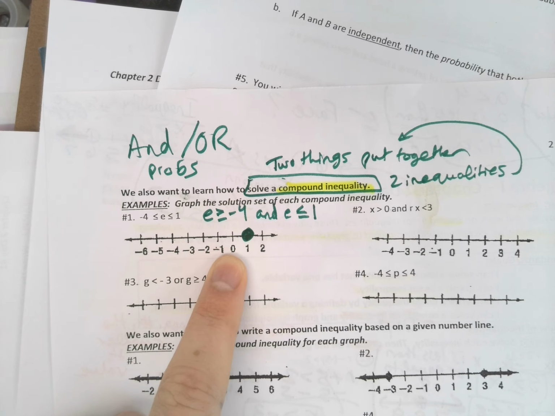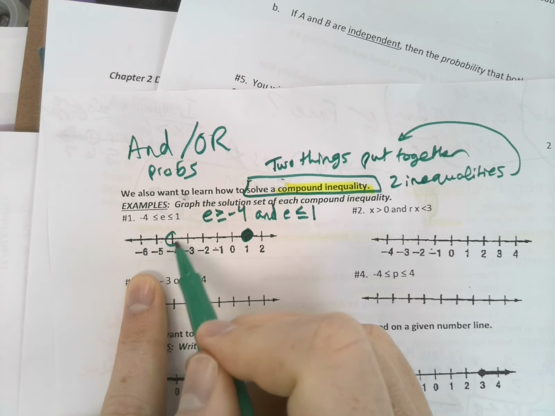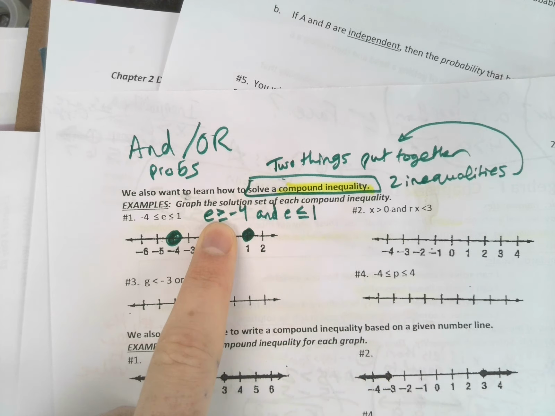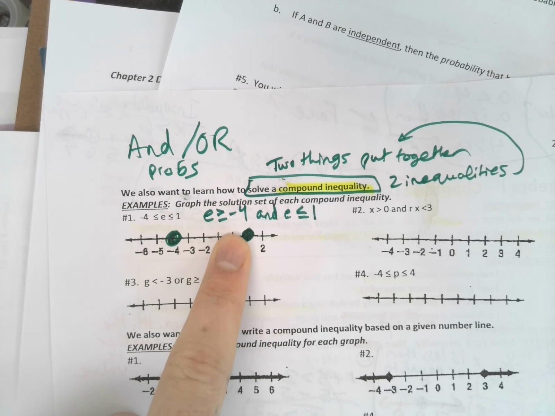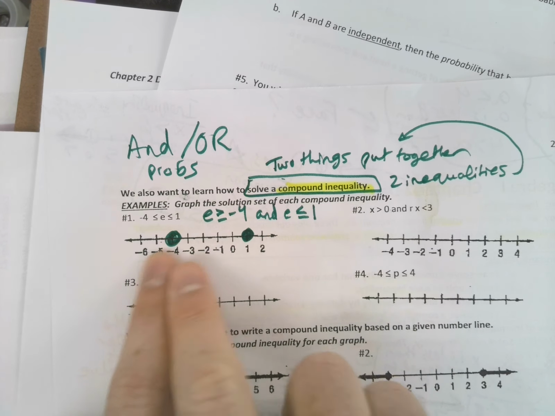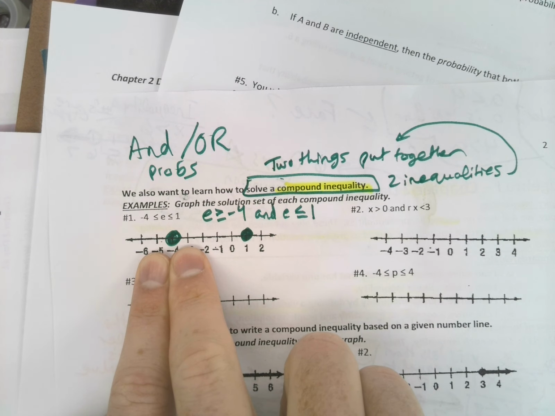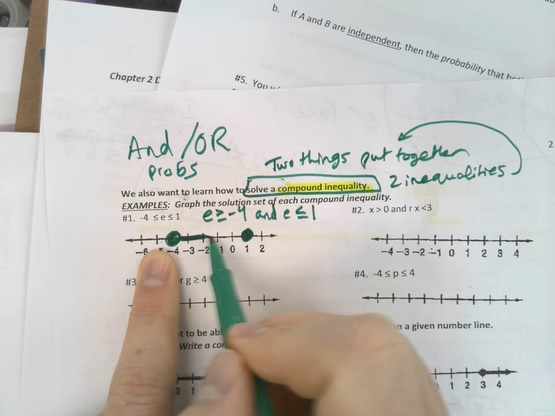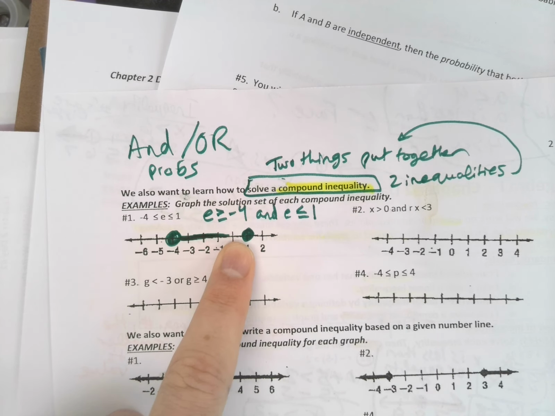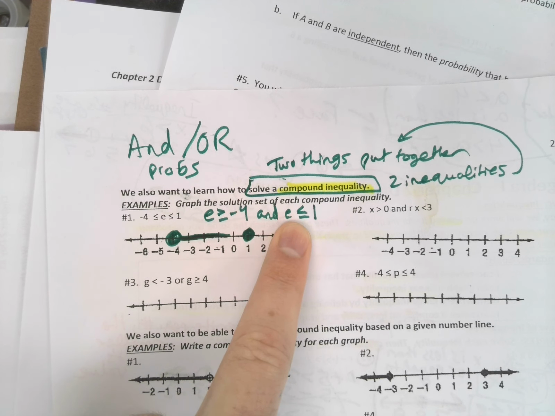Where's our other dot going to go? -4. Will it be open or closed? Closed, because E could be equal to -4. And let's start with -4. If E could be bigger than -4, where are we shading? Left or right? Yep, to the right. We're going to the right, going to the right. Oh, shoot. What happens here? Once we get to 1, what does E have to be?